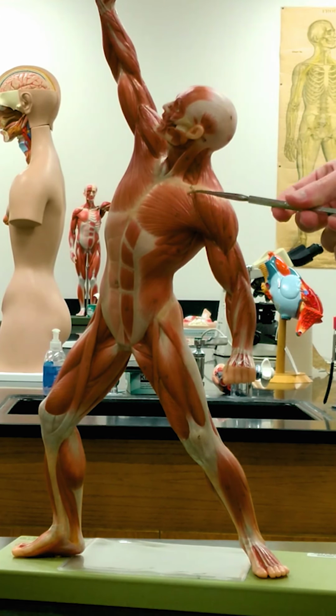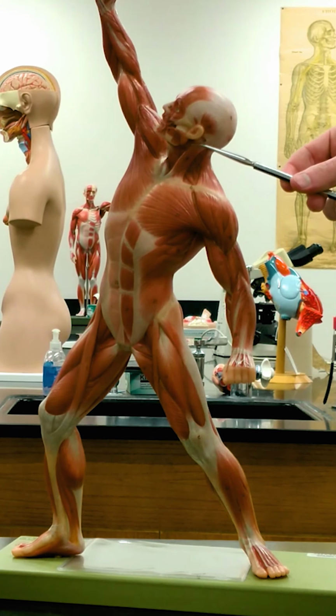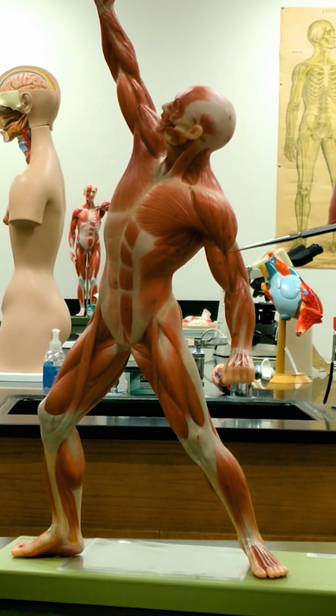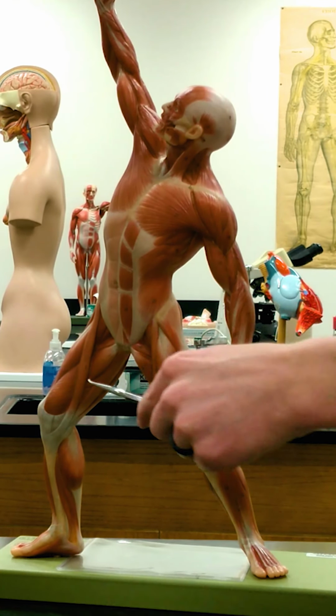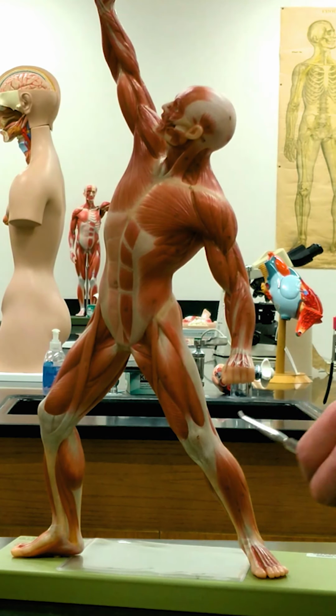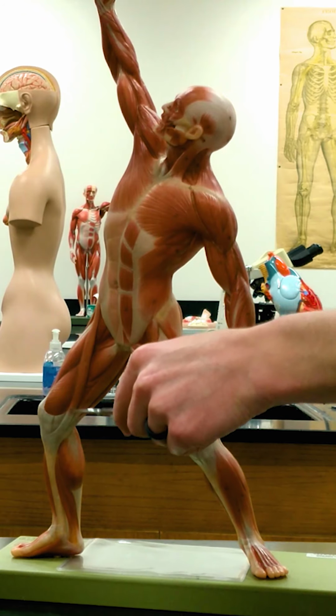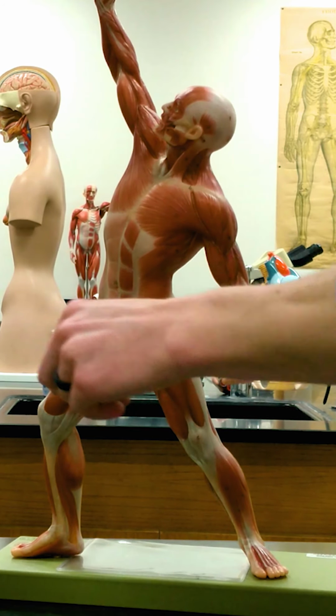Pectoralis major muscle, deltoid muscle, trapezius muscle, sternocleidomastoid, biceps brachii, brachialis, triceps brachii, brachioradialis, extensor digitorum, rectus abdominis, external oblique, internal oblique, sartorius muscle, vastus medialis, rectus femoris, vastus lateralis.